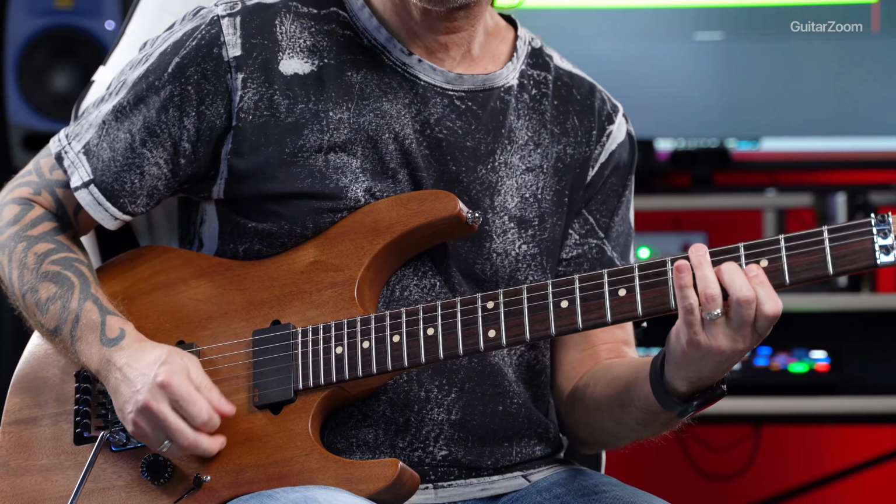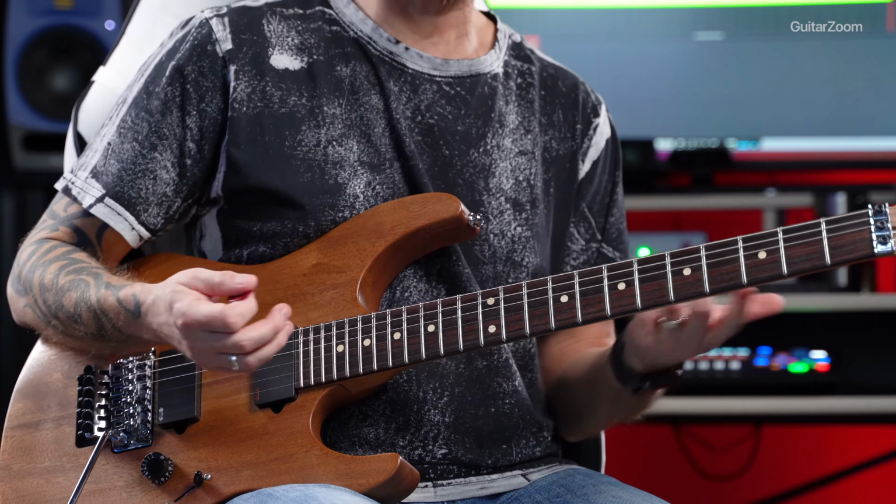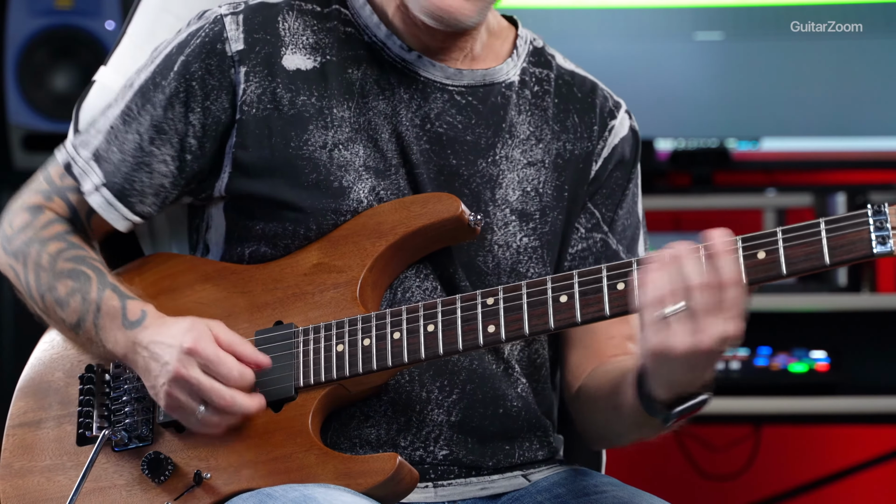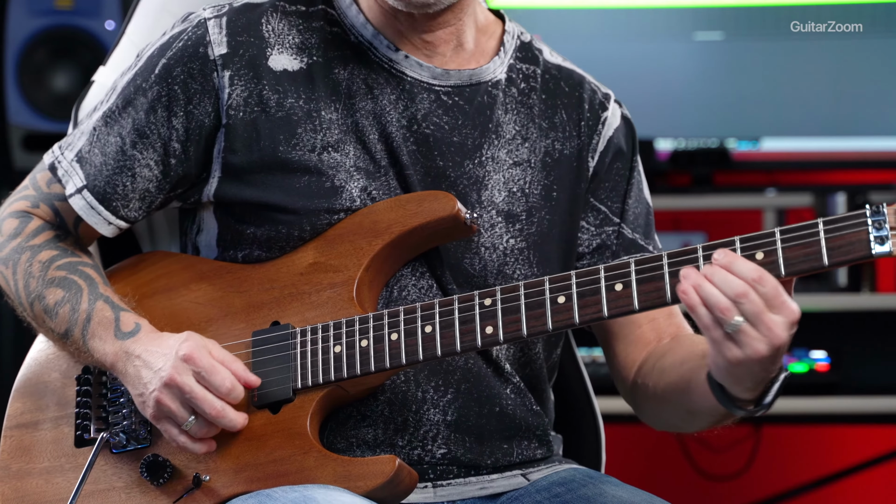First inversion simply means that the third is now the lowest note of that root, third, fifth. The third is the lowest note, okay? Now, it doesn't change anything, but it is nice to know because when I go to play this, I know this is my third. I know this is B.